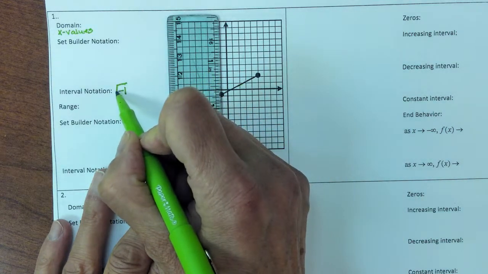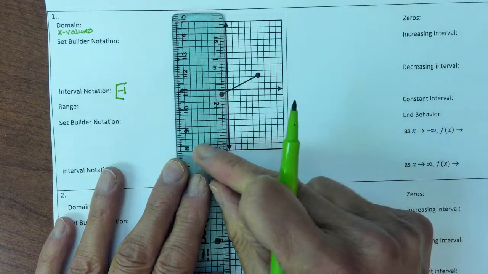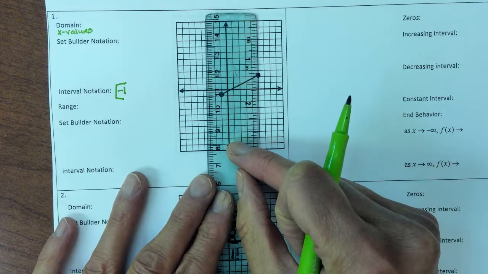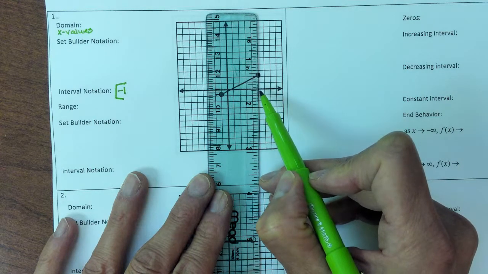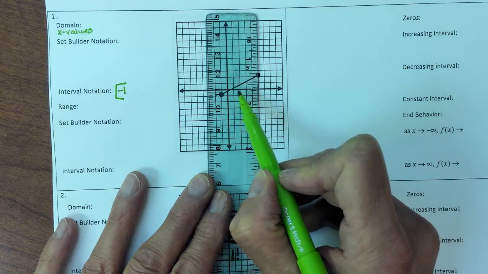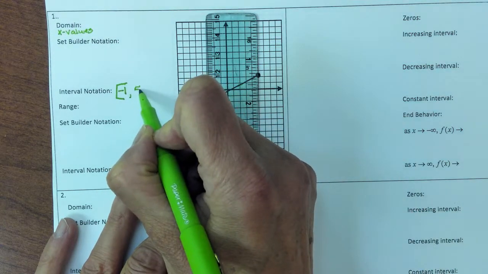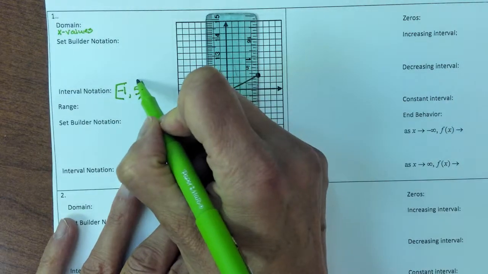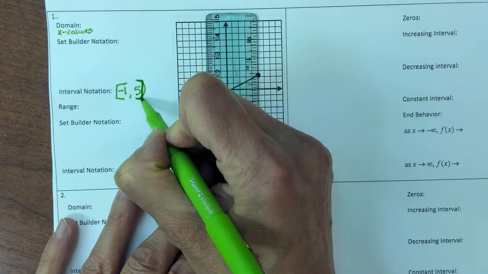So for interval notation, this bracket means includes. And I move my ruler all the way until it no longer touches the function. That would be the last place where it touches the function, and that's where x is 1, 2, 3, 4, 5. That's where x is 5, and that includes 5, excuse me, wrong symbol. So again, we're going to use that bracket.